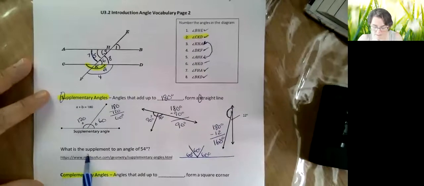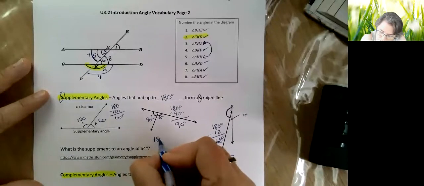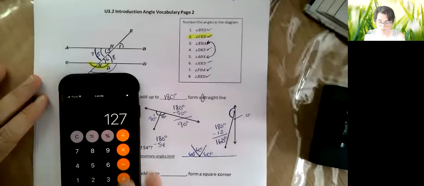Oh, there's one here. What is the supplement of an angle of 54 degrees? So 180 degrees, because it's a straight line, minus 54. And I'm not going to be proud today. I have no problem using my phone. I don't know where my calculator is today.